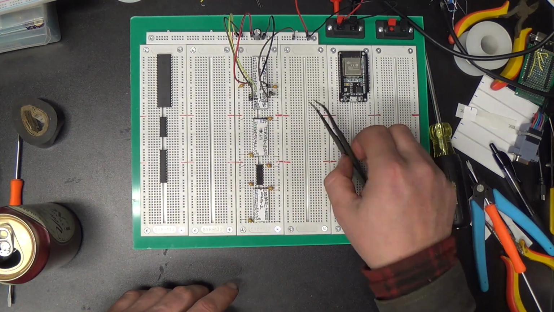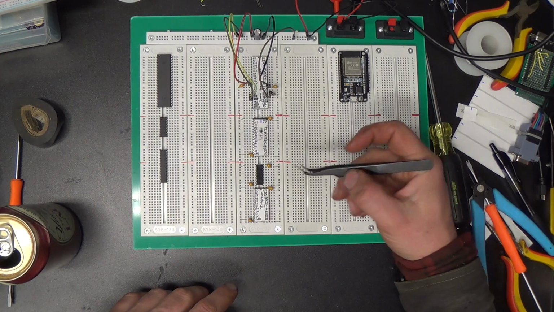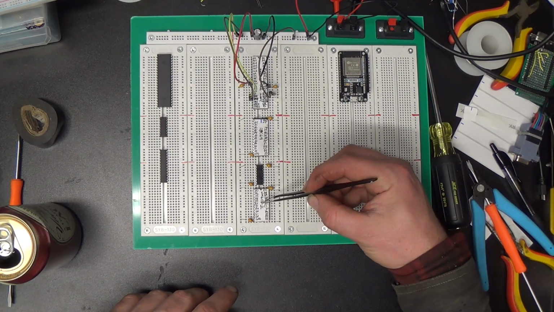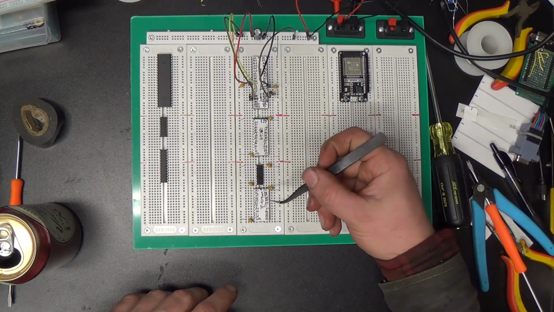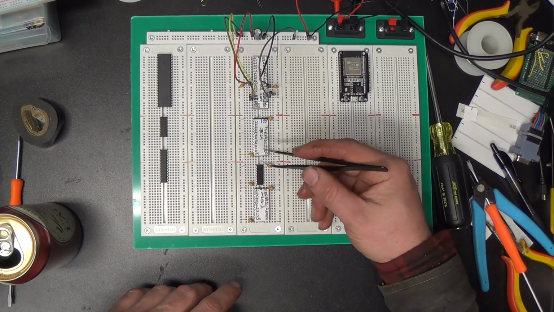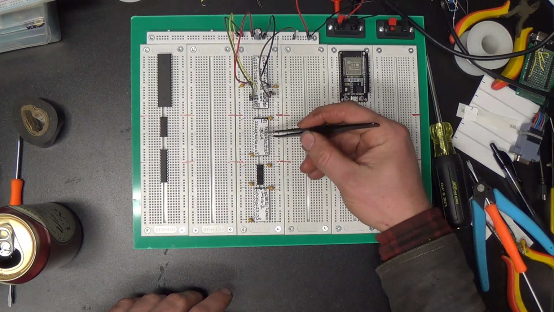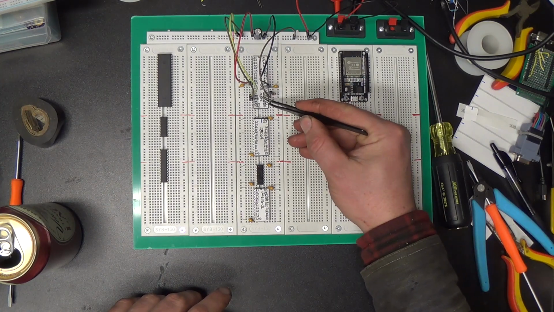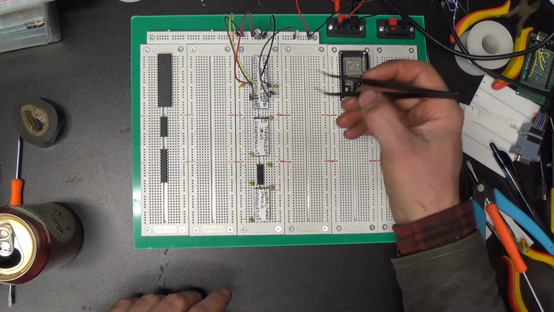Yes, so I'm pretty sure that SDCC is going to need at least a little bit of RAM to initially set up its stack and call its way into the main function. So that's the reason we've got this 2K RAM chip in here. And so what we want to do is map this 8K ROM into the lowest address space of the Z80, and then map this RAM in there somewhere.